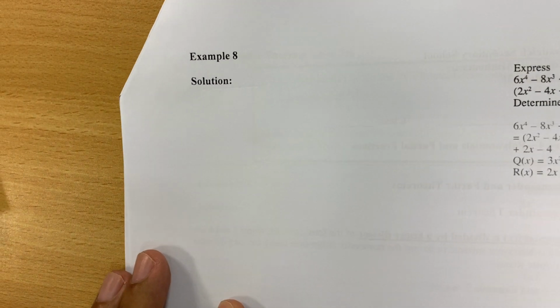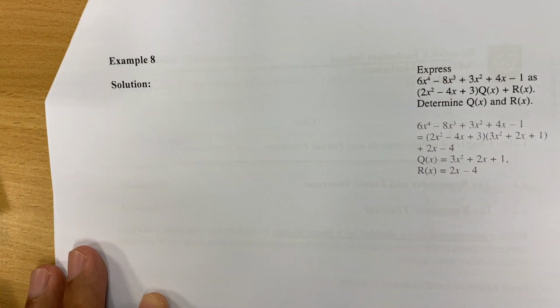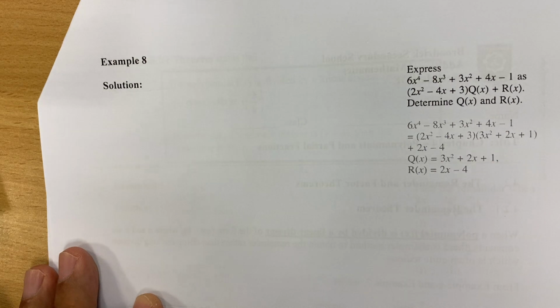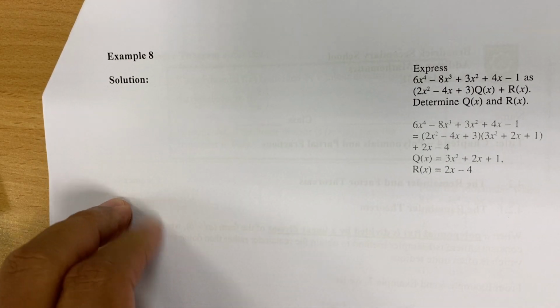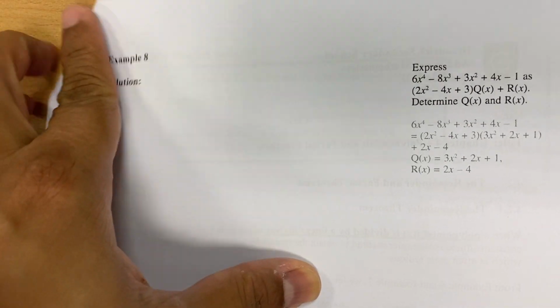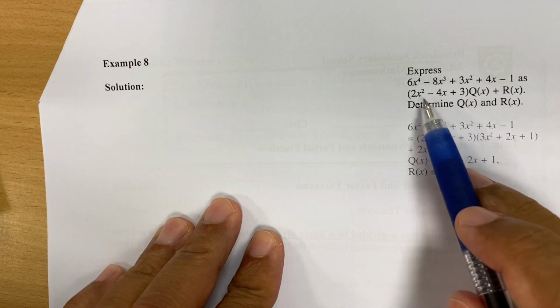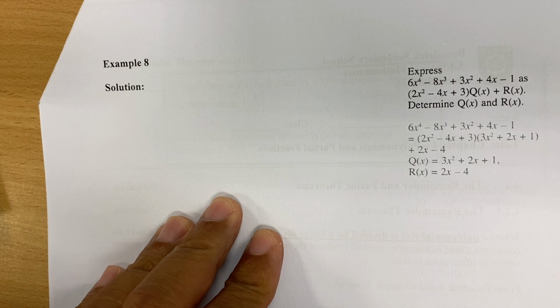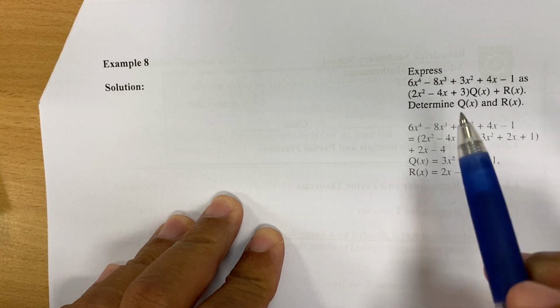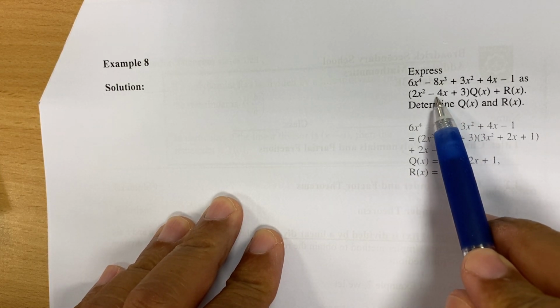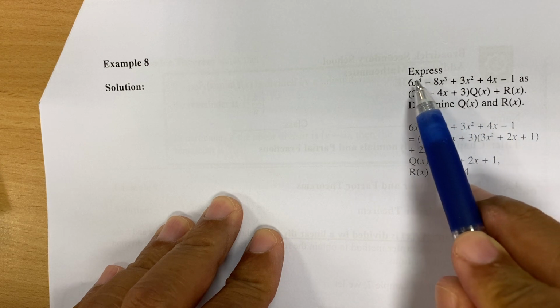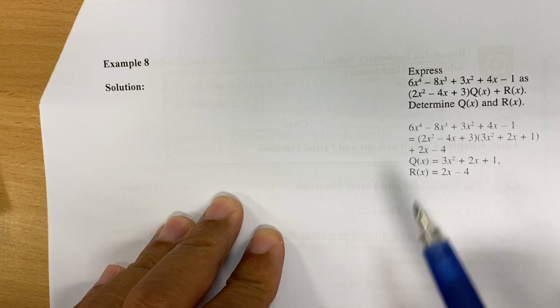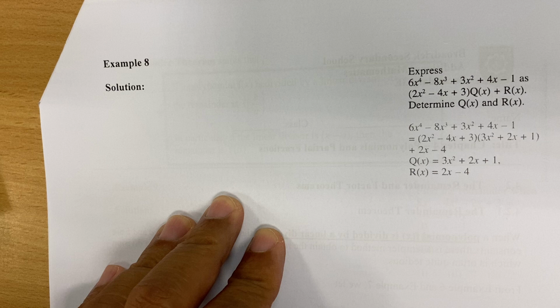Okay, let's start. Now this is going to be polynomial number 7. The question is in example number 8, on page 7. Express this polynomial into this form. If you realize, this is going to be the divisor and this is the dividend. Q(x) will be the quotient, and R(x) will be the remainder.